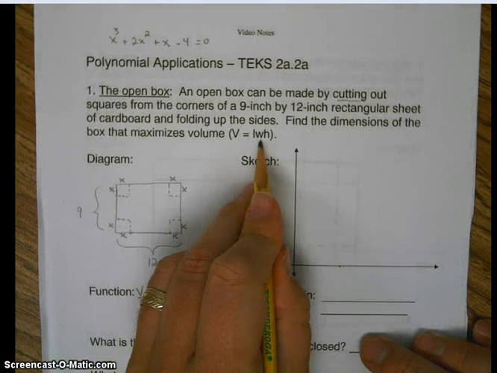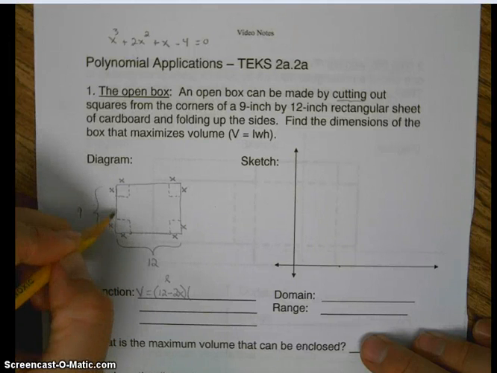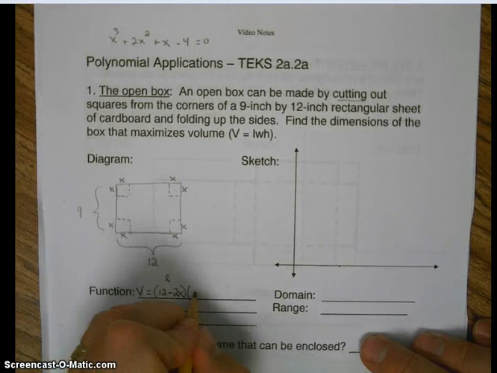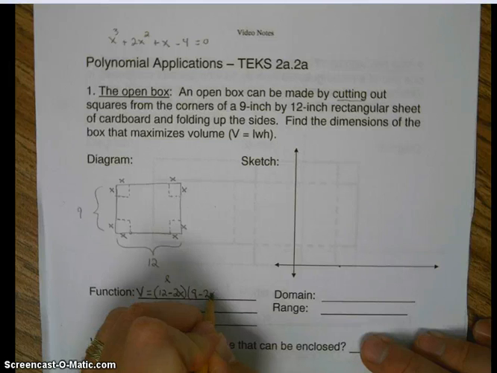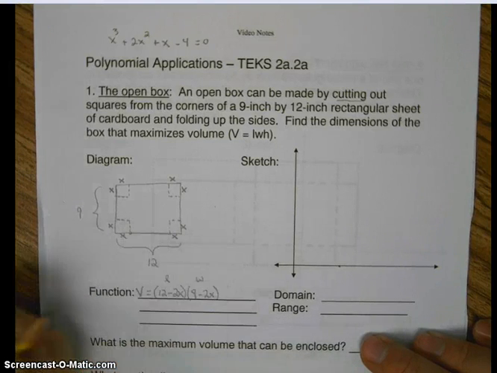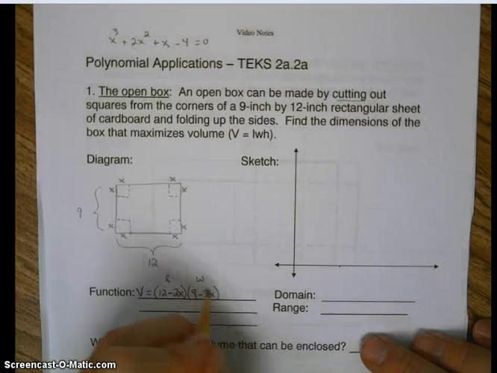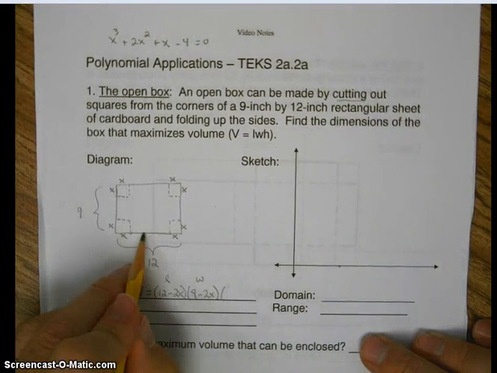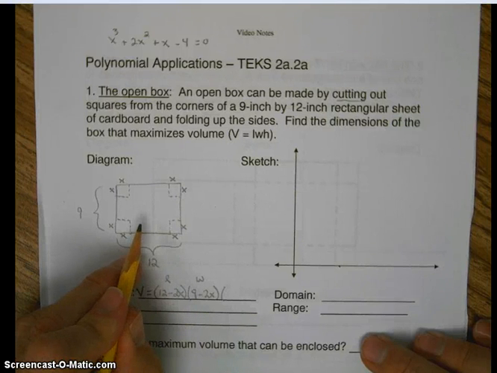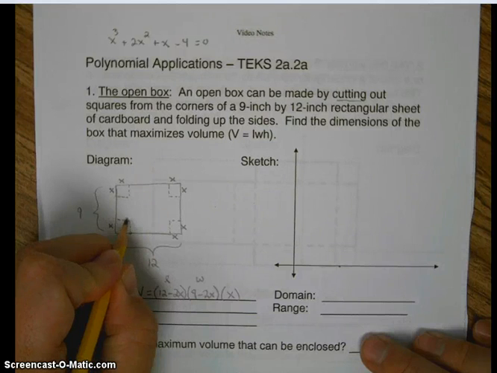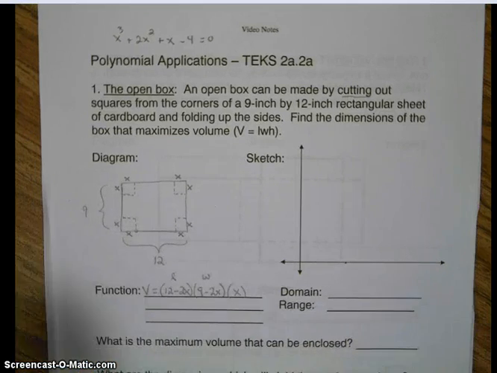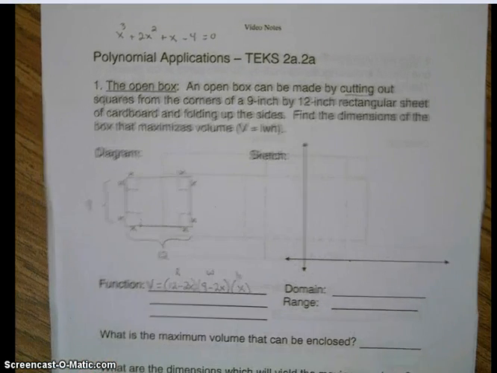Multiplied times the width. So the width is going to be 9 minus the 2 x's. So that's going to be our width. And then multiplied times our height. Well, if I'm going to fold this up, that's going to be the height of my box. So we know that this height is going to be x right here. Because when we fold it up, this portion right here will be going straight up in the air, and that will be our height.